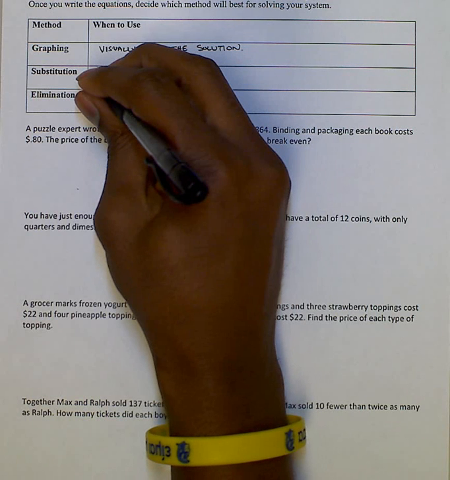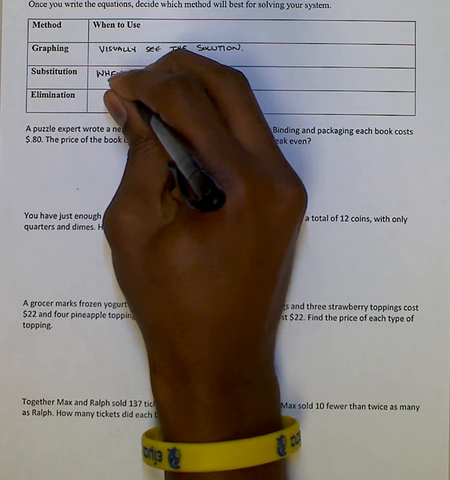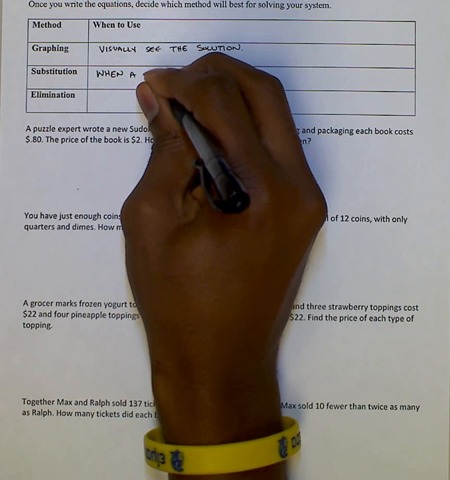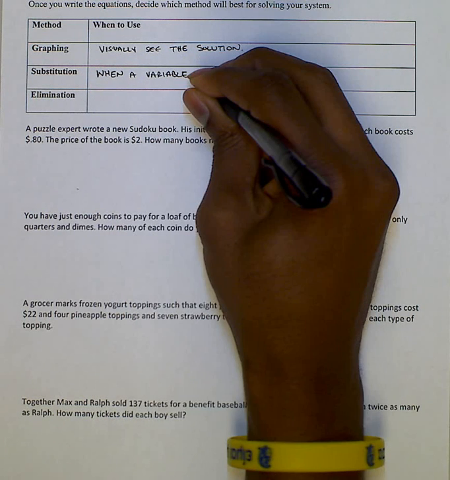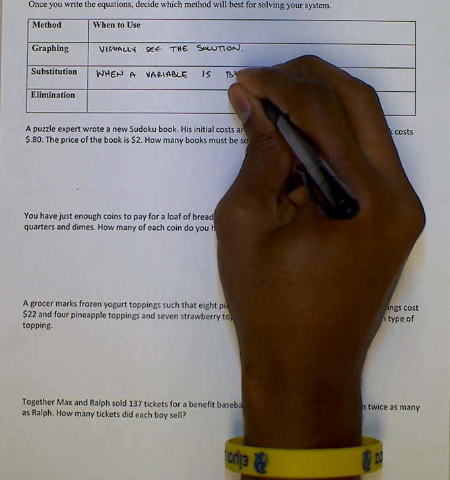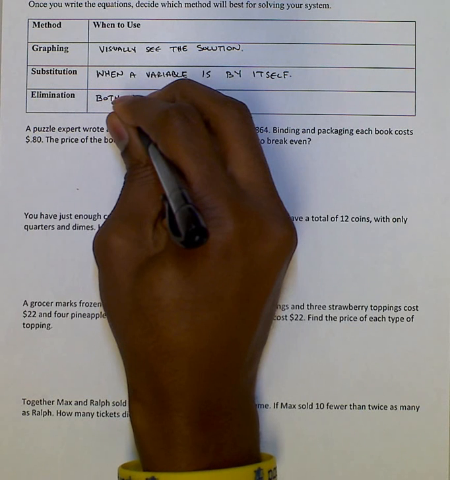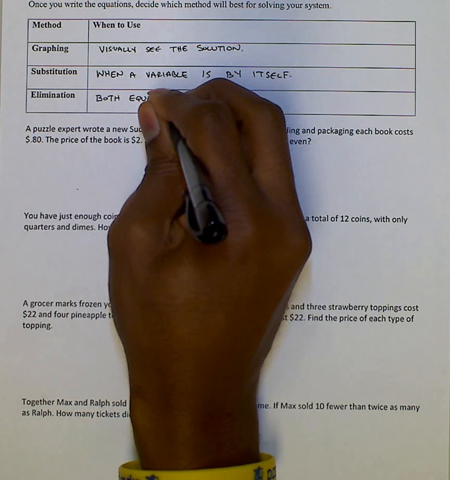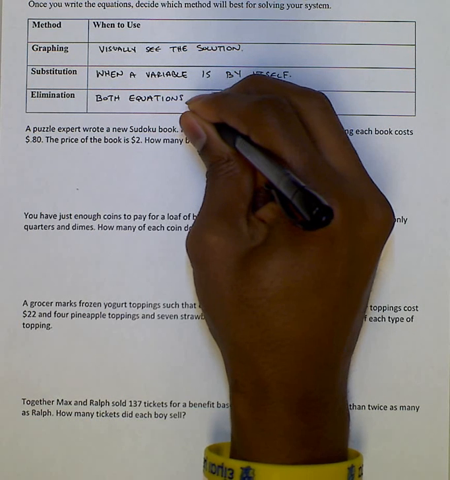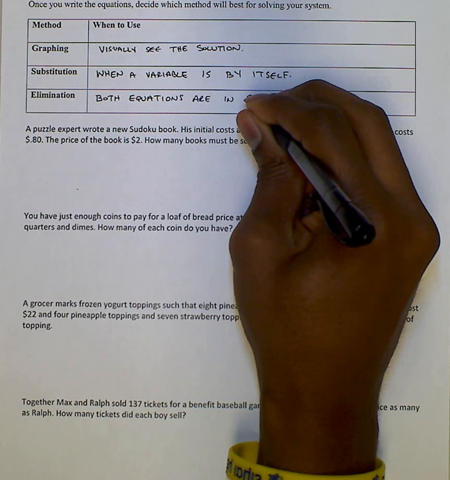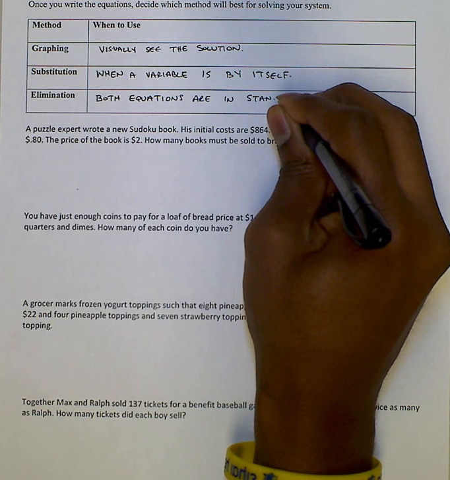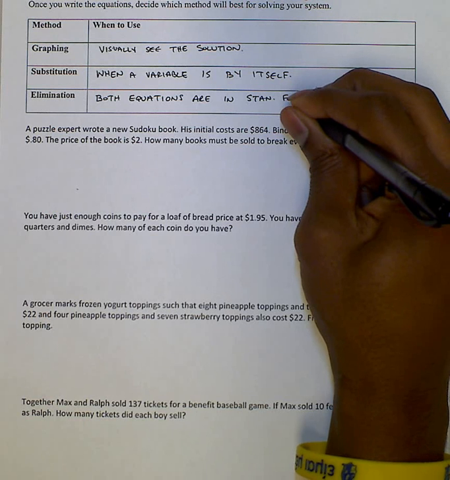use it to solve it either using substitution or elimination. Use substitution when a variable is isolated, I'll just say when a variable is by itself. And you use elimination when both equations are in standard form. It might be a little bit different because they might not use x and y, but standard form in the sense that both equations have the variables on the same side.